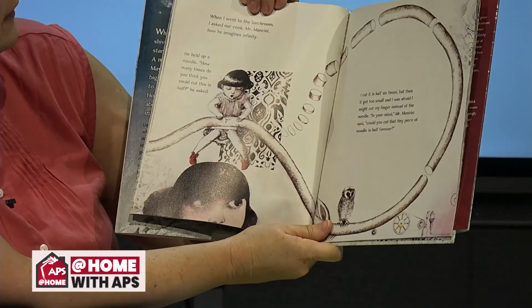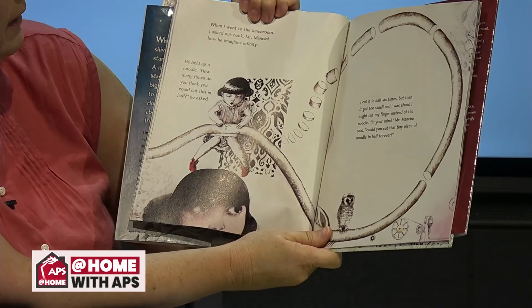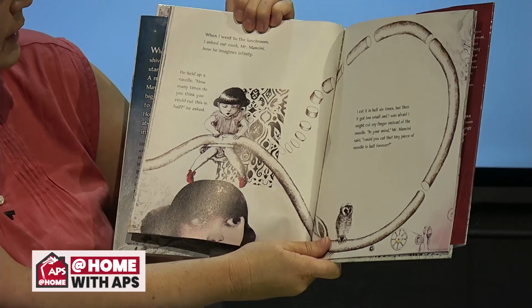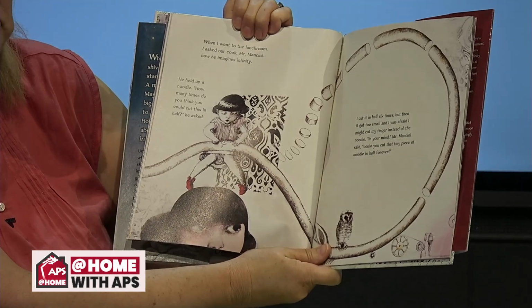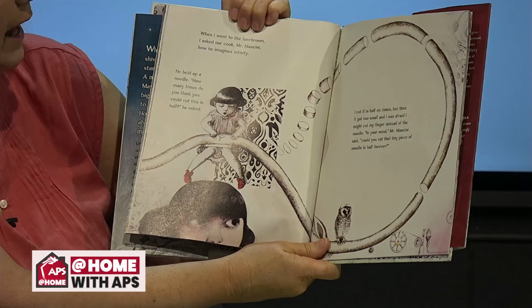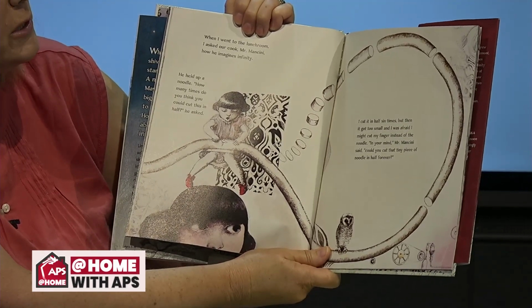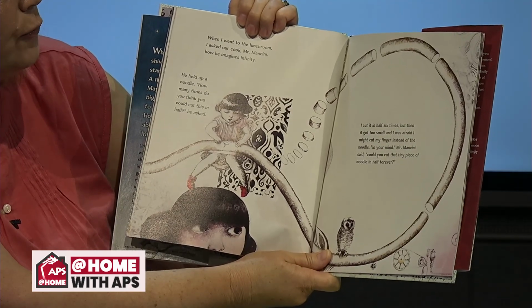When I went to the lunchroom, I asked our cook, Mr. Mancini, how he imagines infinity. He held up a noodle. "How many times do you think you could cut this in half?" he asked. Kind of like what Miss Gaudette was saying. We're cutting it in half and in half and in half. I cut it in half 6 times, but it got too small, and I was afraid I might cut my finger instead of the noodle.